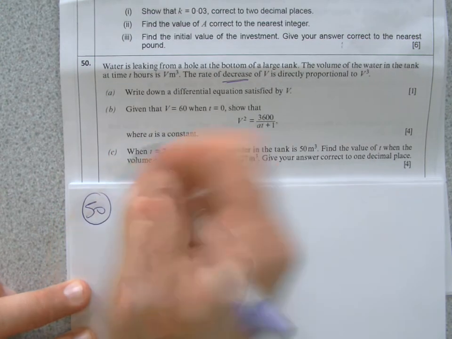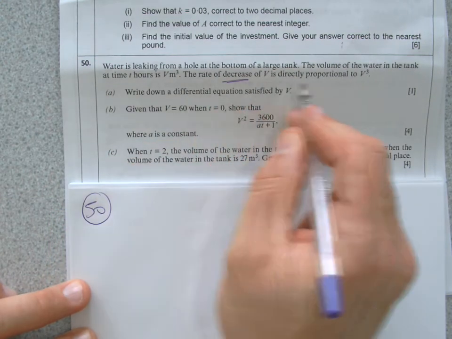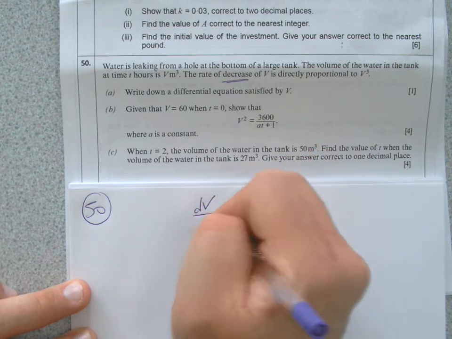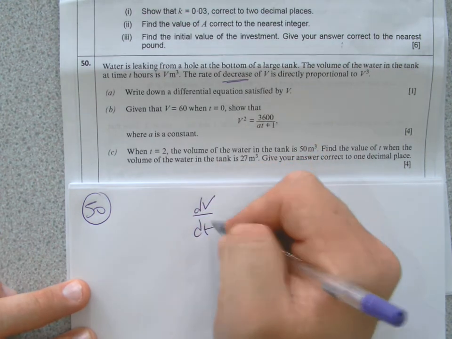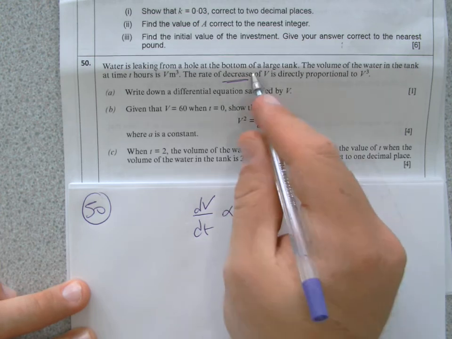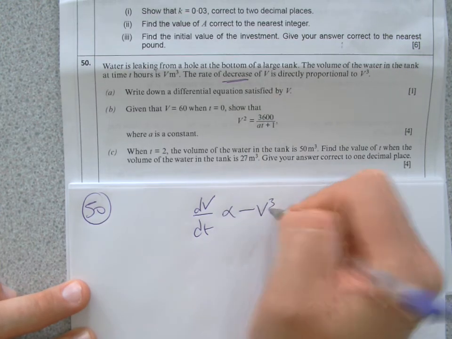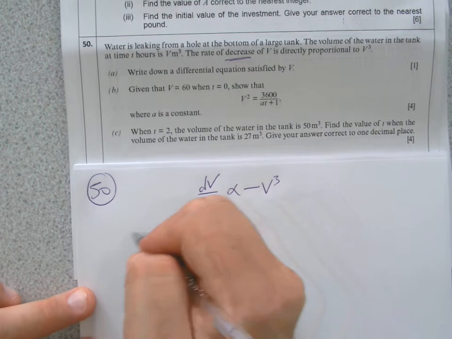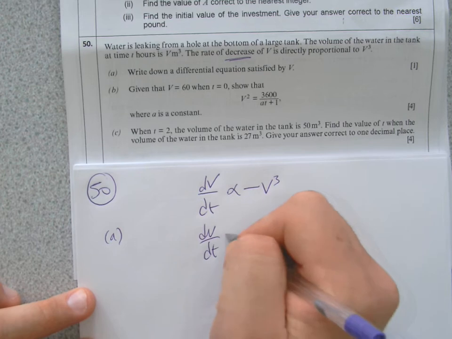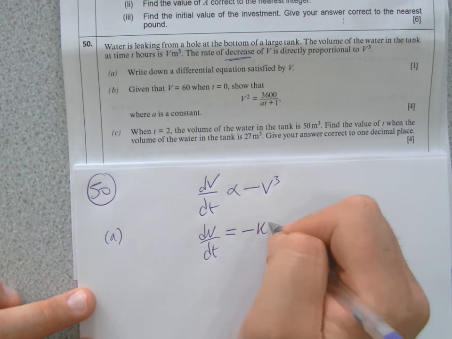Okay, question 50. It says the rate of decrease of V is directly proportional to V cubed. Rate of decrease of V, so how V changes with respect to time, is directly proportional. Now it's a decrease, so you've got to put a minus there, right? So important to remember that. With part A then, to finish off, to get it into a differential equation, you introduce an equals, but you've got to bring a constant in, haven't you?